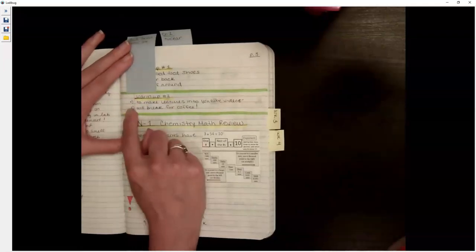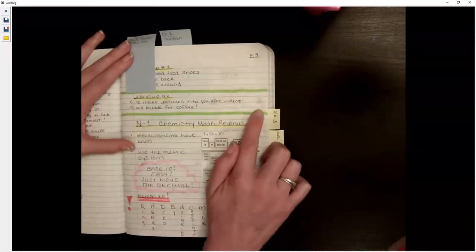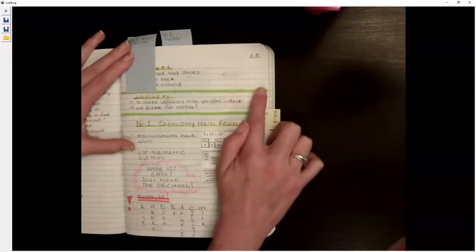Then you can see we have warm-ups and notes. I will give you printouts for the warm-ups, so that'll be nice. You can glue it in. It'll have the question. Then you show all your work. You should see we have a highlighter to separate the assignments.